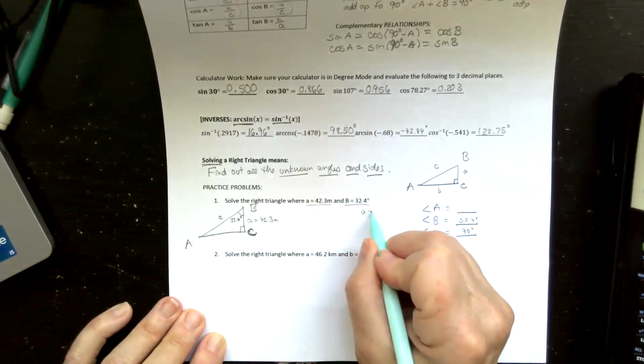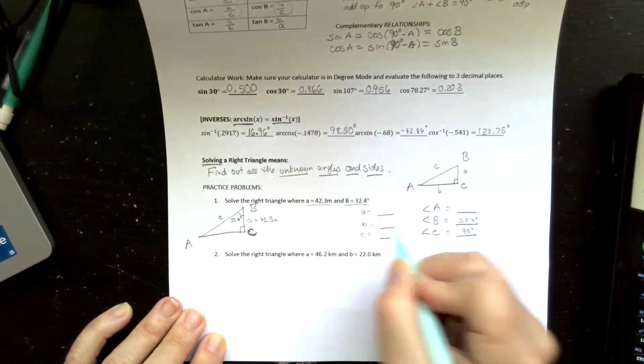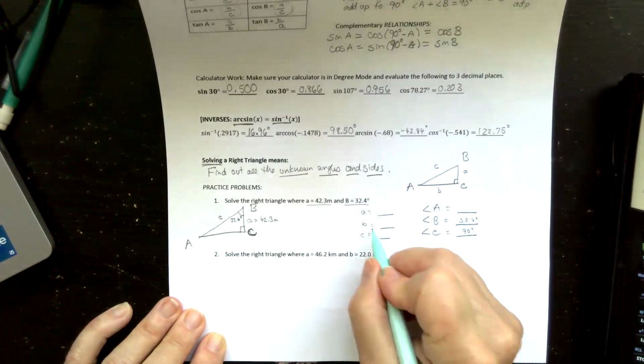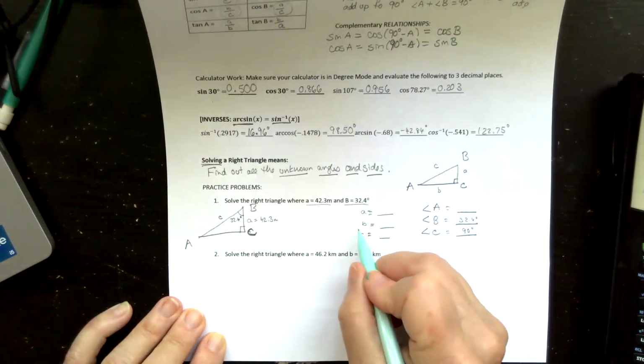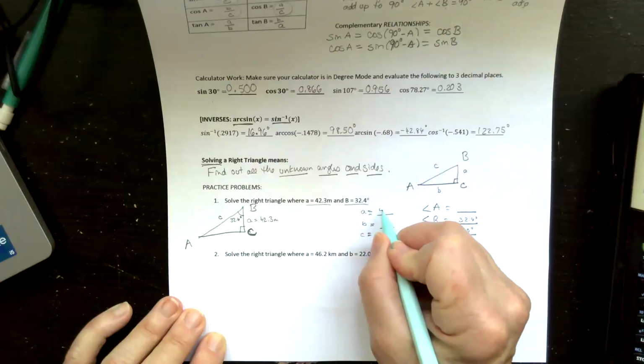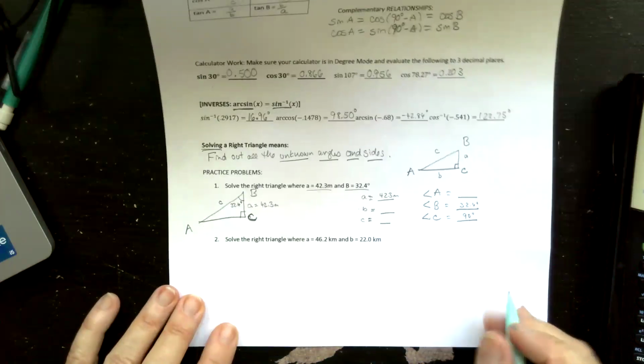What I don't know is angle A. And what I also don't know are the lengths of sides b and c, but they did tell me that a was 42.3. All right, we got that.